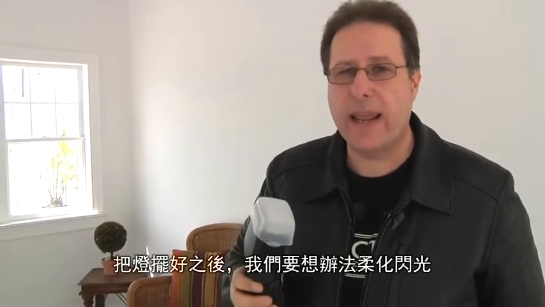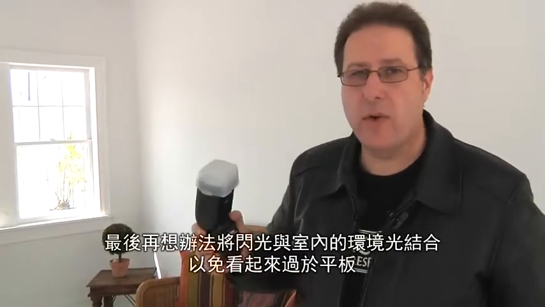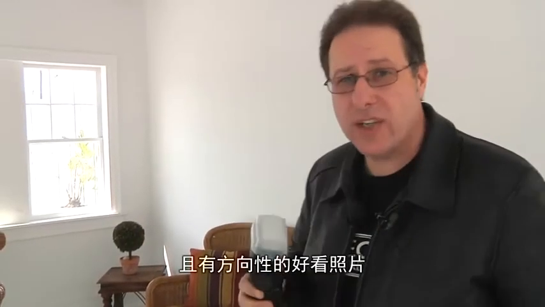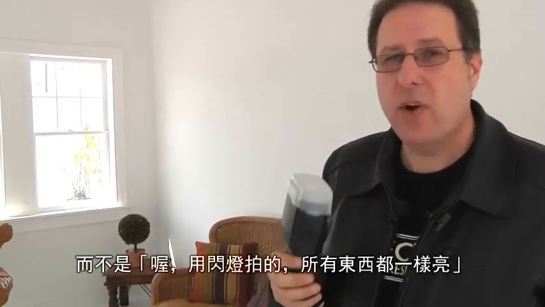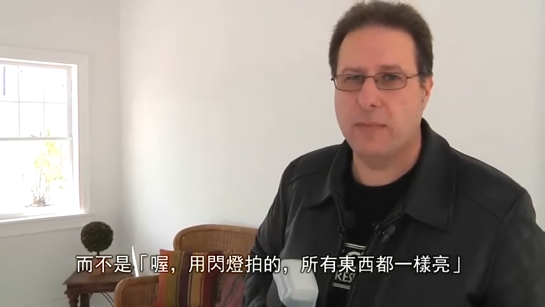Once we get that done, we're going to look at different ways to soften it, and then finally how to mix it with the ambient light in the room to where it doesn't look like you used a flash. It looks like she's well lit, it's directional, it's a nice looking shot, but you don't go, oh, that was done with the flash, it's blowing everything out.